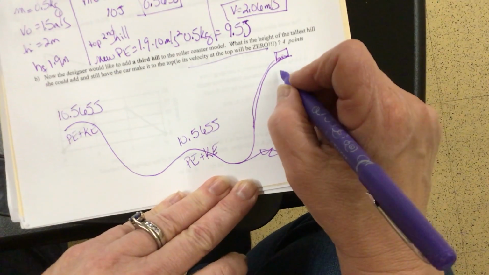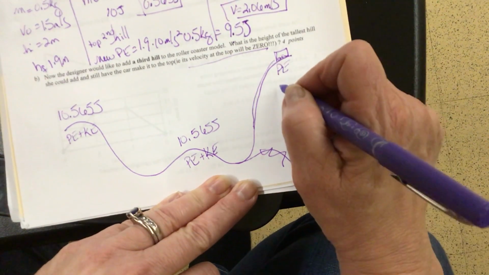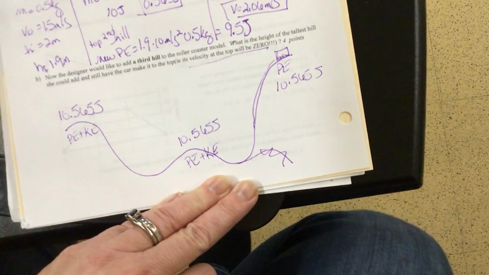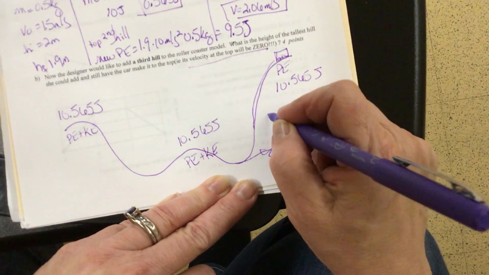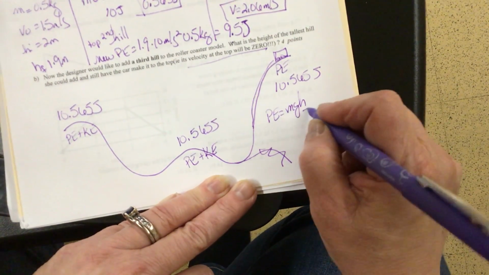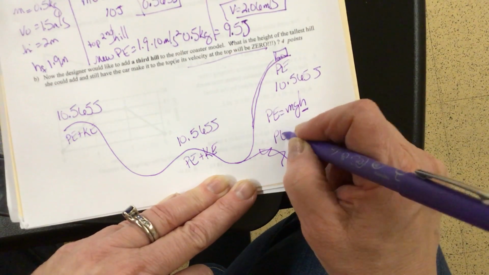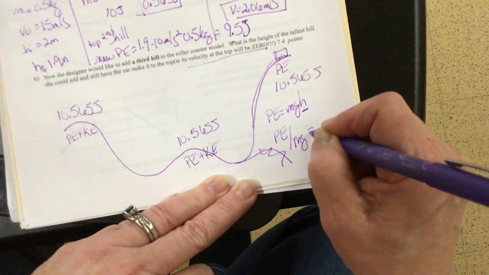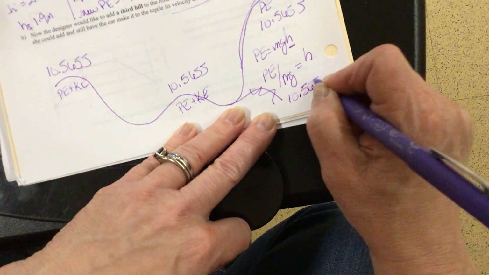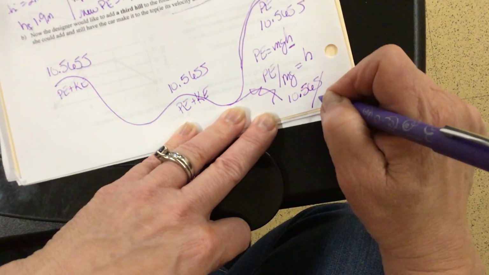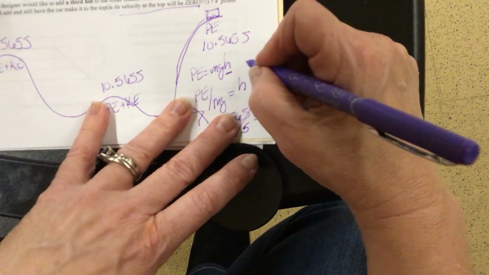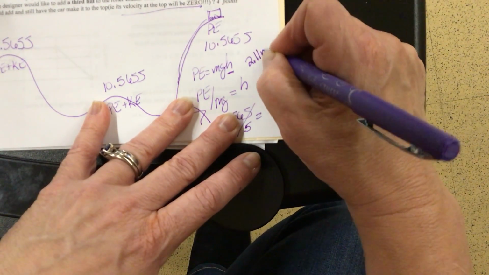Okay, well, that means that all of that energy is now potential energy. So the 10.565 joules is just potential energy. So PE equals mgh. We can rearrange for the height. So you've got potential energy divided by mass and gravity equals height, or 10.565 divided by, let's see, that's 0.5 times 10, so that's 5. And you end up with a height of 2.11 meters.